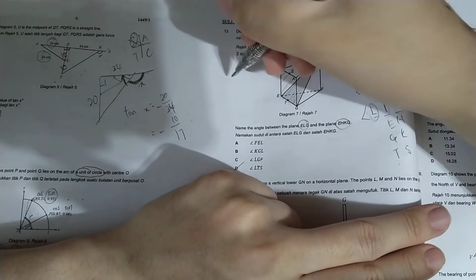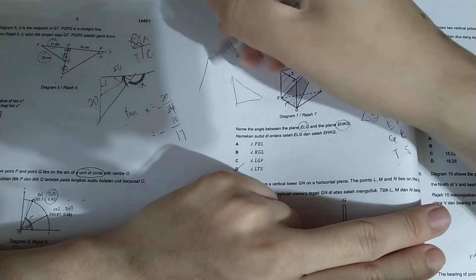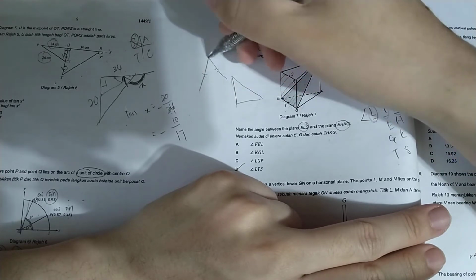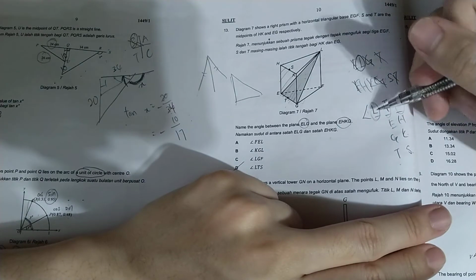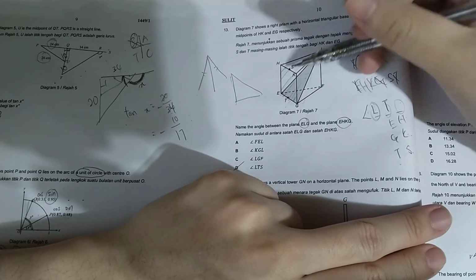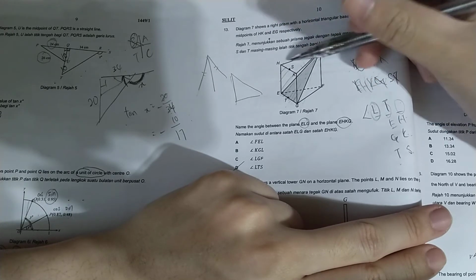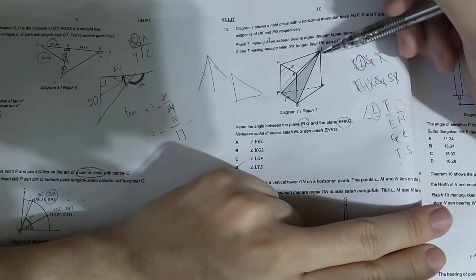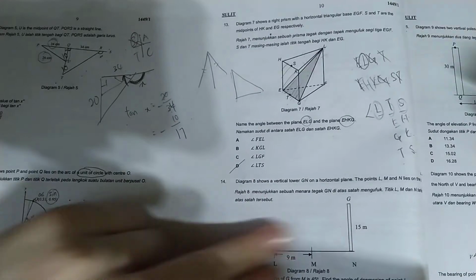So remember, if the triangle is one shorter than the other, then you choose the short one. But what if they are sama? Then you cannot choose either one. You have to choose the middle one. Okay. What about the HKS? Which one? LH, LK, LS. Which one shortest? Same lah. You cannot choose LH, LK because they are the same length. You need to choose the shortest one. So HS will be the shortest one. So the answer is LTS. So you get the same answer.